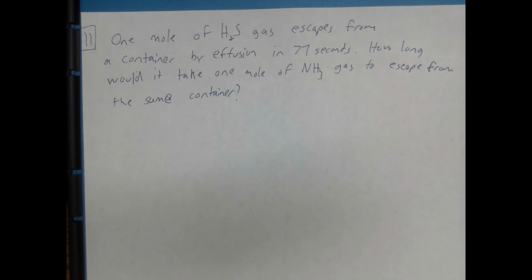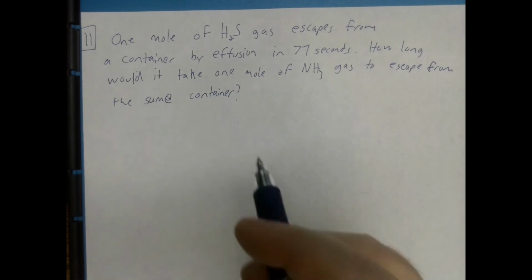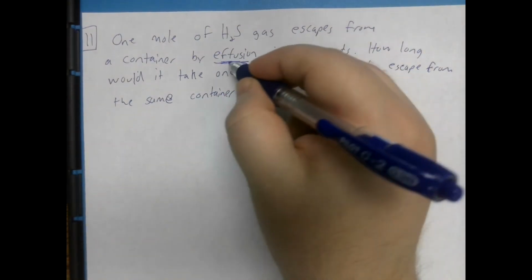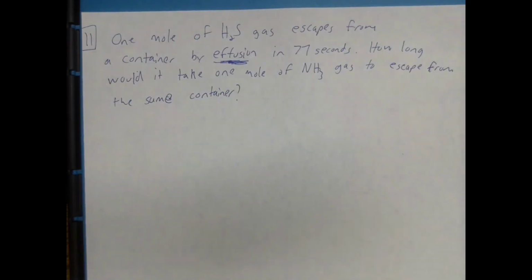You should clearly see that this is Graham's law because we are talking about effusion. Literally the only thing here that deals with effusion is Graham's law.